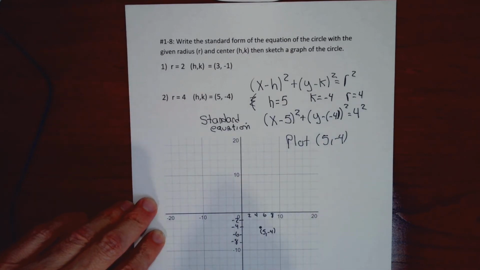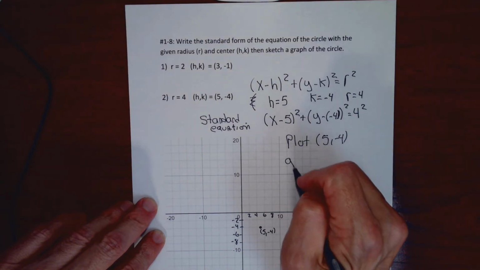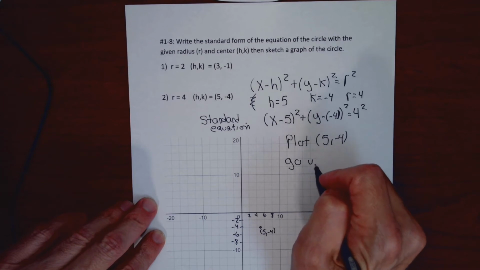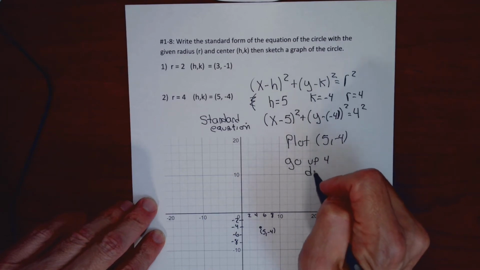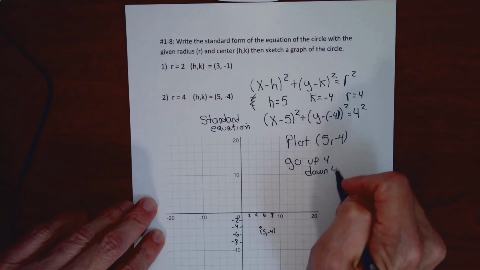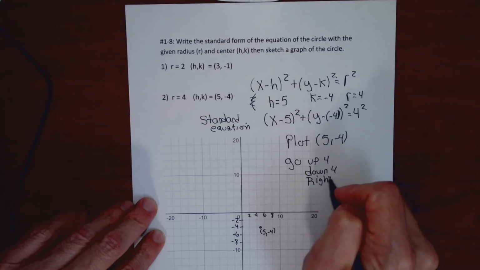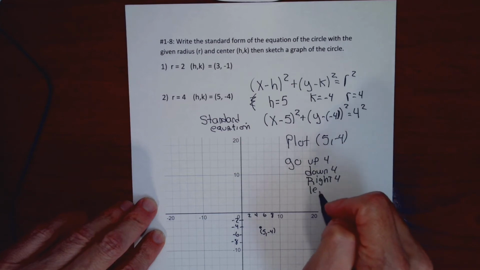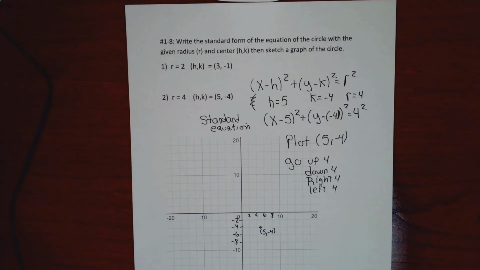Now, to draw a circle that has a radius 4, because the radius is 4 here, I'm going to now go up from the center 4, down from the center 4, right from the center 4, and left from the center 4. And each time I do that, I'm going to make a dot. And then ultimately, I'm going to try to draw something that looks like a circle through those dots.